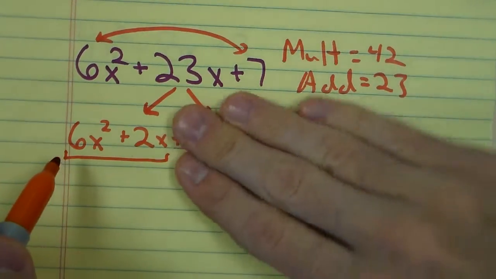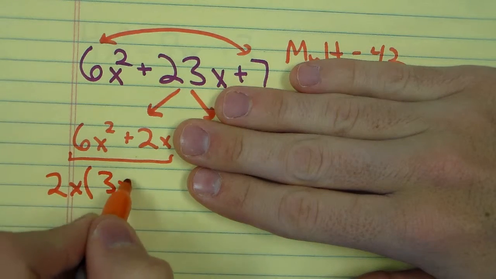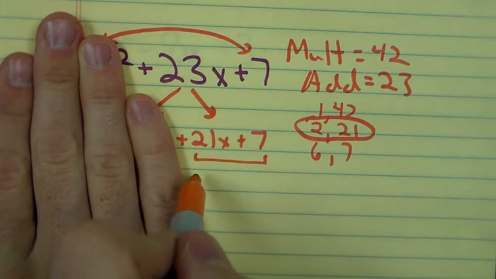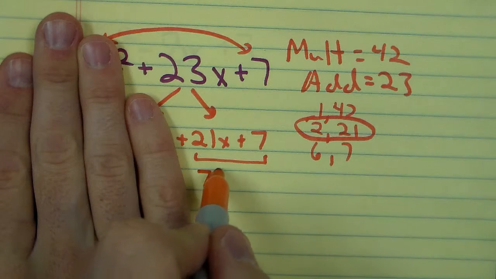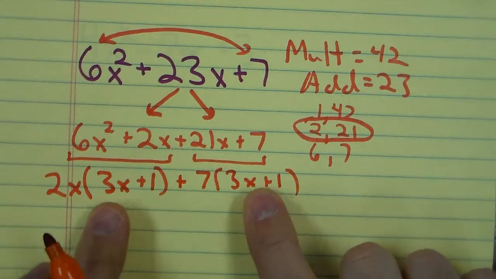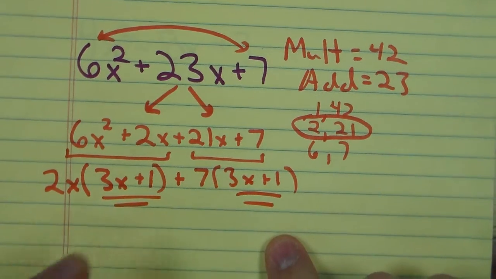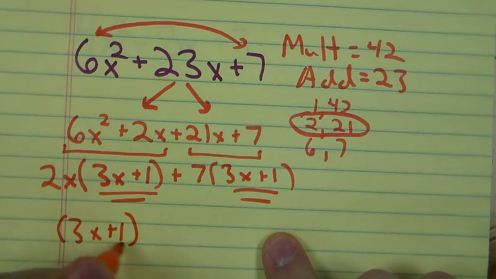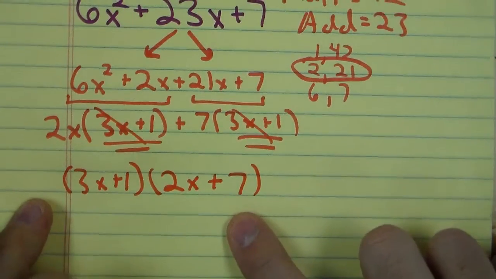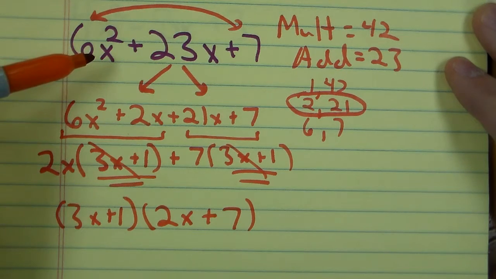So let's look at 6x squared plus 2x. Just focus there. I'm going to take out a 2x from both of them, and I'm left with 3x plus 1. If I come over here and 21x plus 7, I can factor out a 7 from both of those, and that leaves 3x plus 1. And now in both of these things, they have this part in common, 3x plus 1. That now gets taken out because it's in both, and what we're left with is 2x plus 7. Which has become the answer we were looking for, and this is the factor of 6x squared plus 23x plus 7.